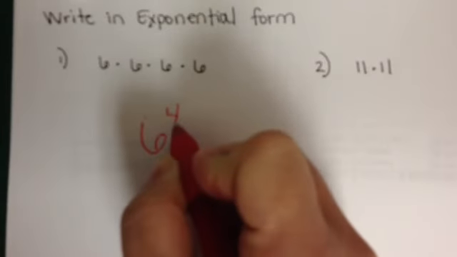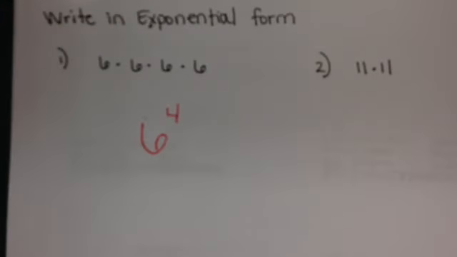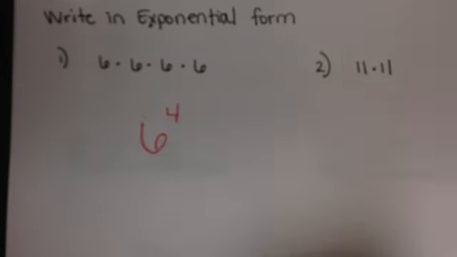And we always write our exponent smaller up to the right. Okay? Don't write it so it looks like 64. Make it so I can tell where 6 and our little exponent is.